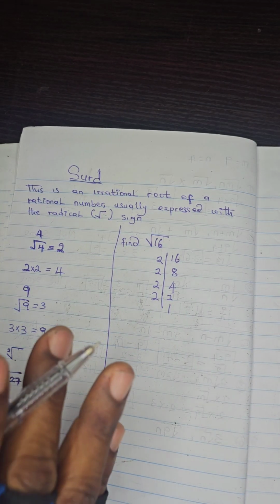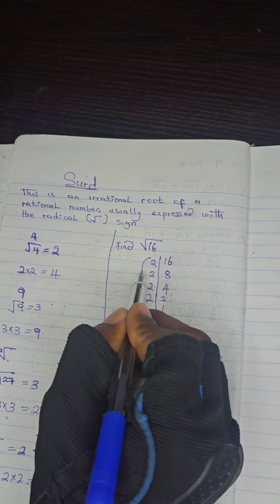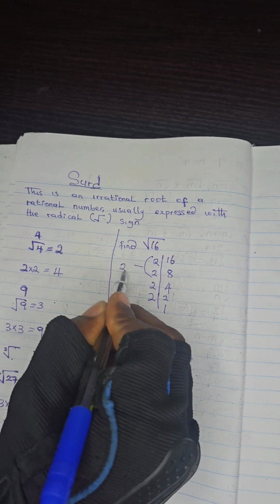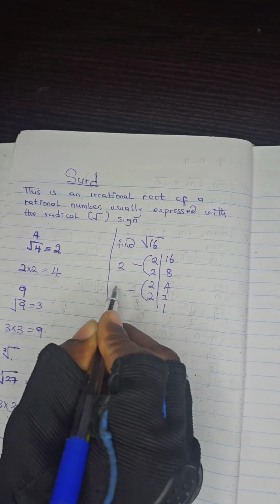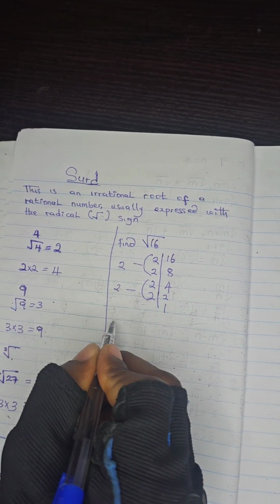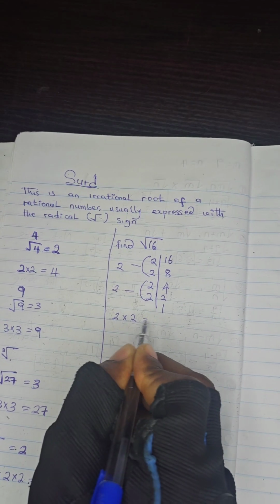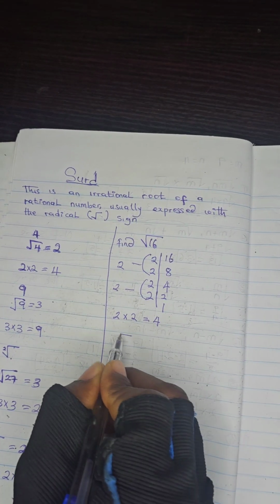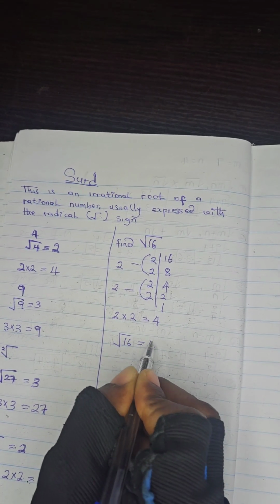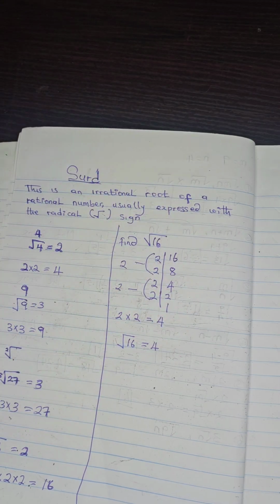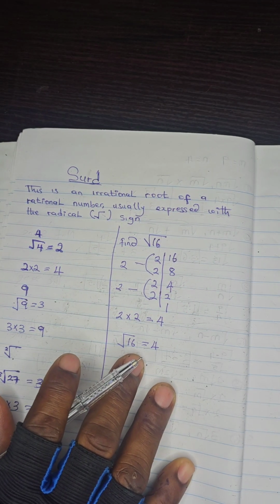Since you are dealing with square root, you take it 2, 2. This will just be 2, and this will just be 2. So the total square root of 16 is 2 times 2, which is 4. So the square root of 16 is equal to 4. This is how you solve for square root without using the calculator.